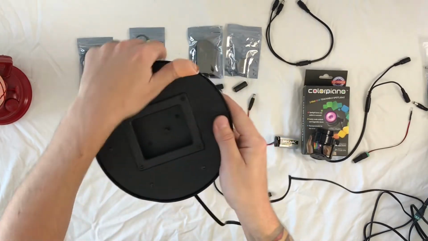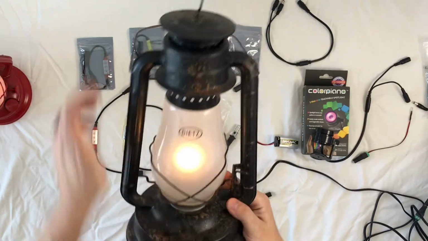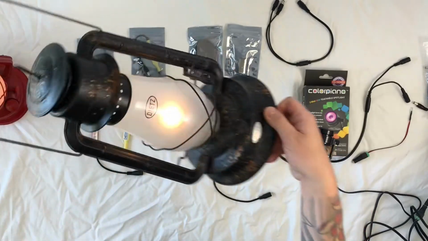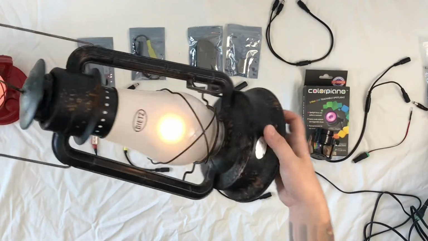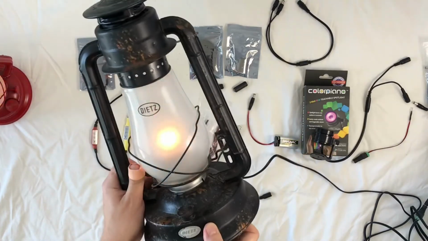But you can see down here that the dimmer is on the bottom and it works just like a standard kerosene lantern would, minus the fact that it's safe, and if it drops it's not going to start a fire on stage.